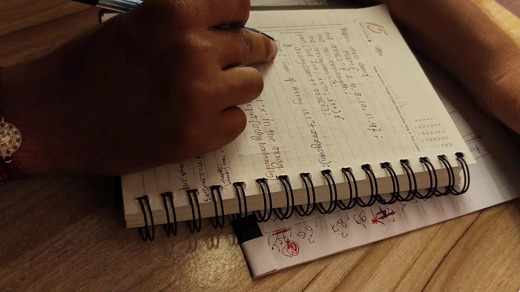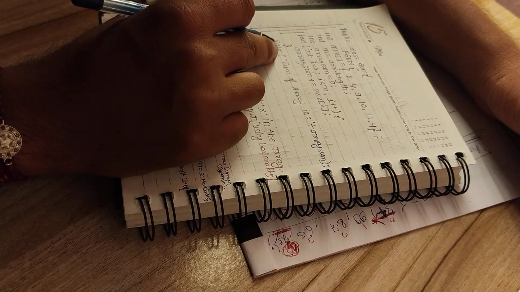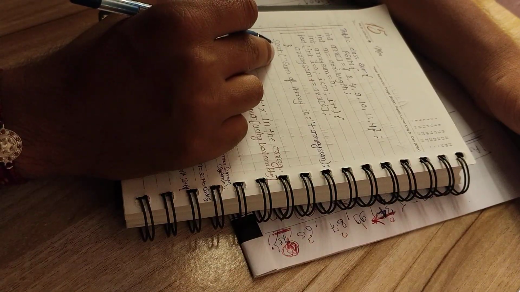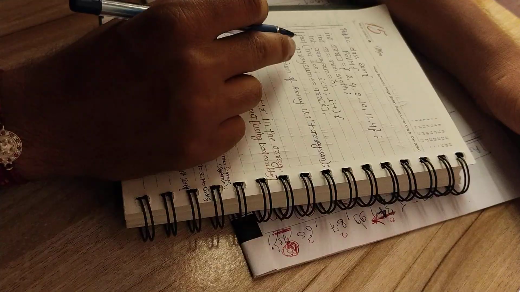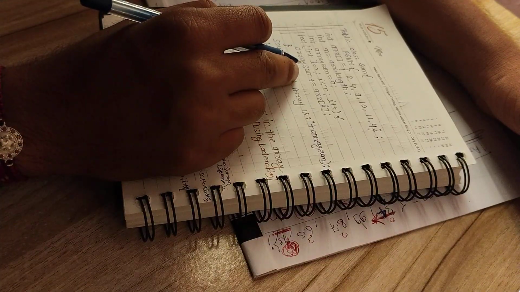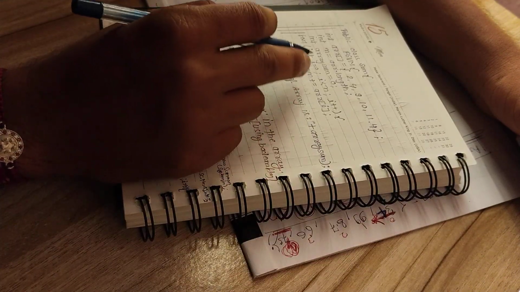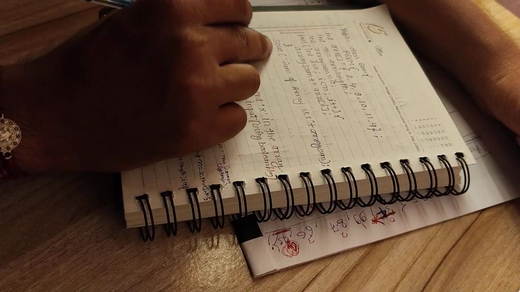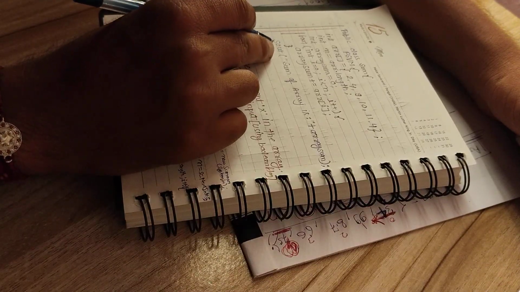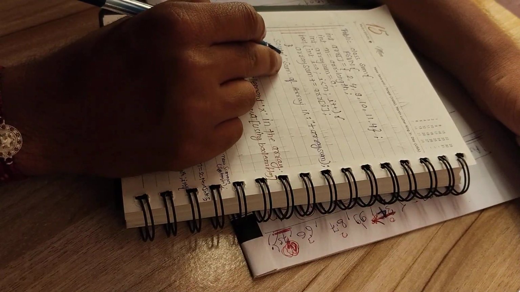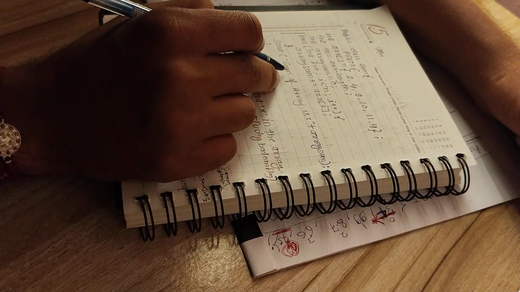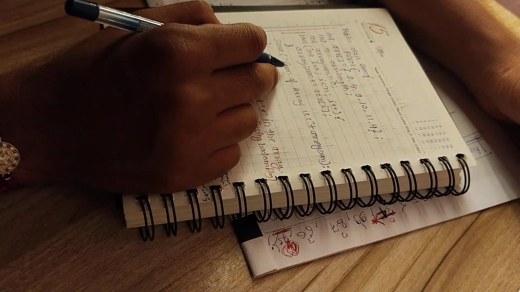We have written System.out.println, which is used to print the output or anything you want to print. You have to write this statement System.out.println or print.